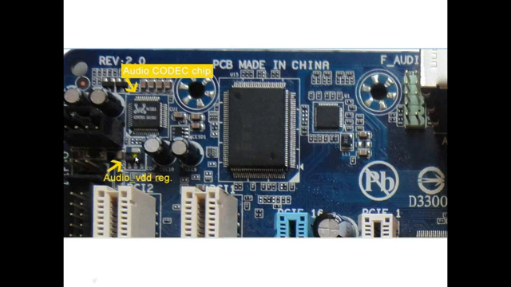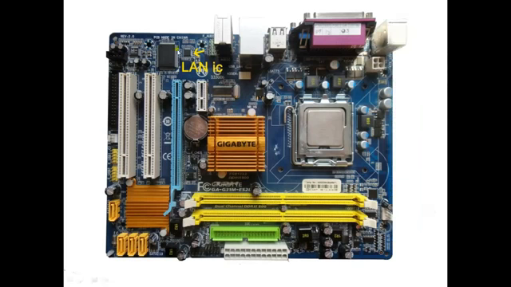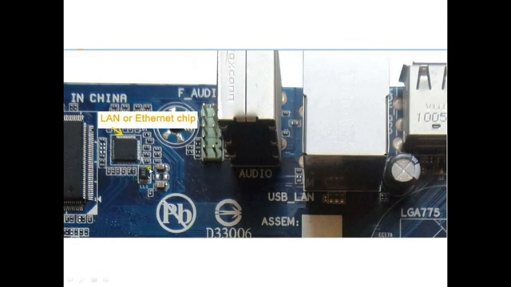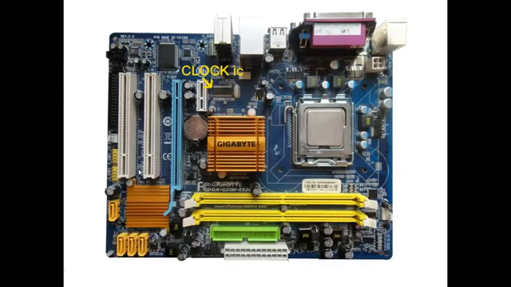And here comes the audio voltage regulator. This regulator gives a supply of 5 volts to the audio IC. So here is the LAN IC. The LAN IC will always be near the LAN port. Sometimes it is also called the Ethernet IC. Normally there will be a crystal near the LAN IC whose frequency is 25 megahertz. But in this motherboard they did not use the crystal.